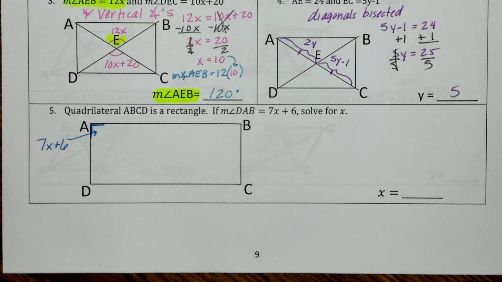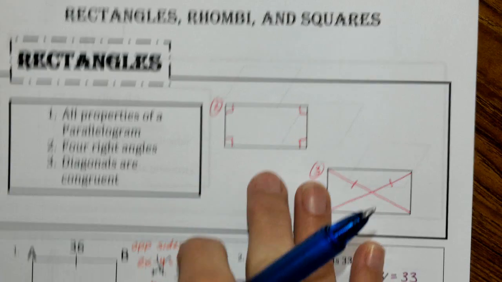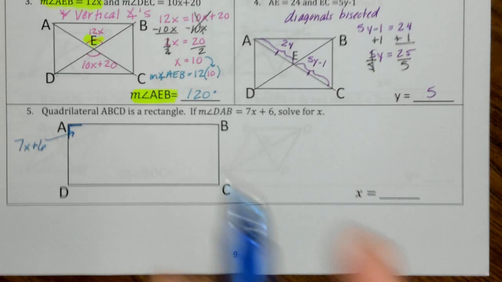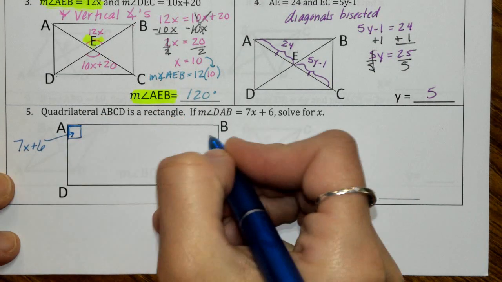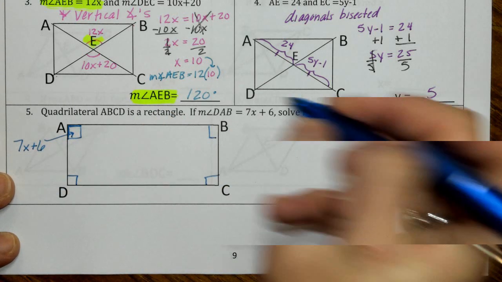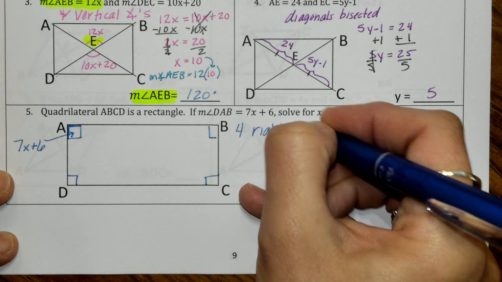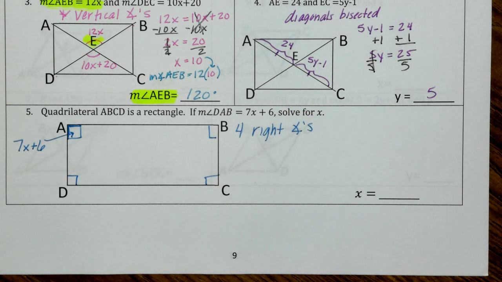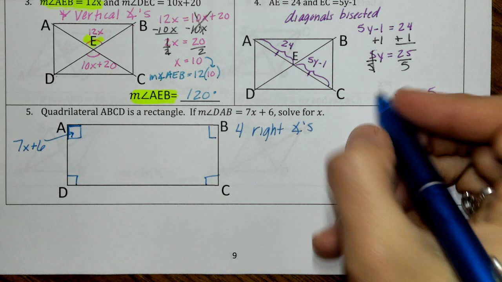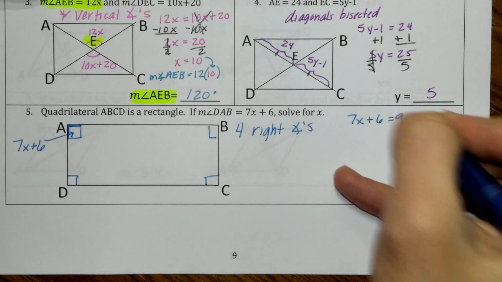Well, what do we know about the four angles of a rectangle? As we saw up here on the second property, they're all four going to be 90 degrees. So with these right angles, sorry, line's a little funky there. We've got four right angles. All we have to do, if that angle is 7x plus 6, and it's also 90, that means those are equal. So we set 7x plus 6 equal to 90.